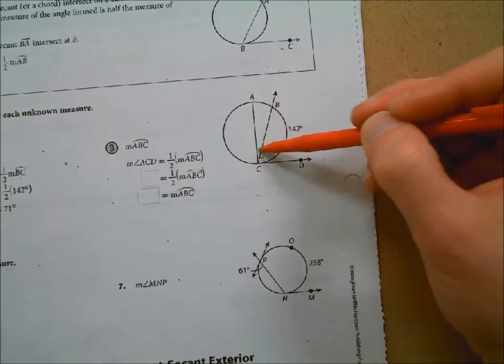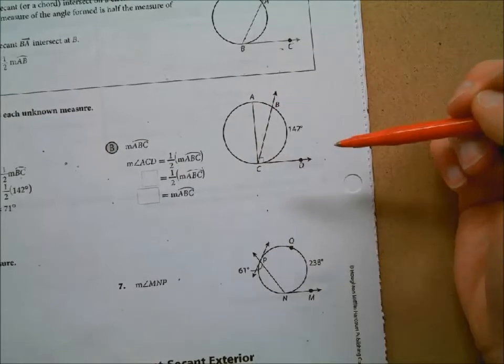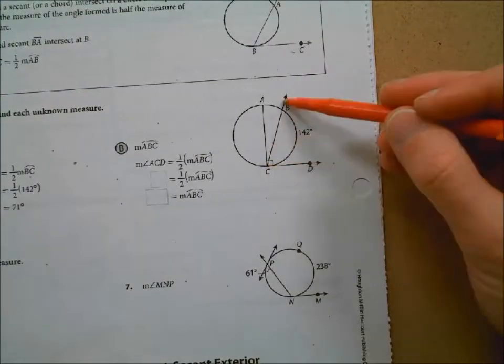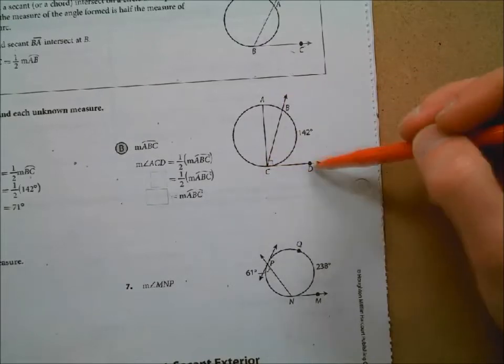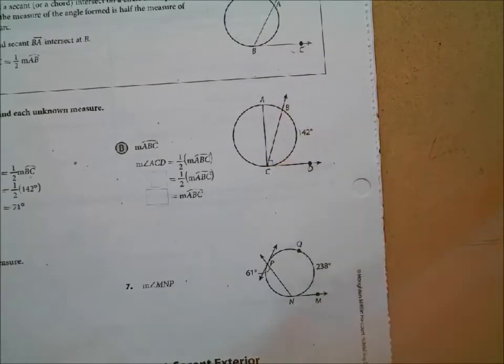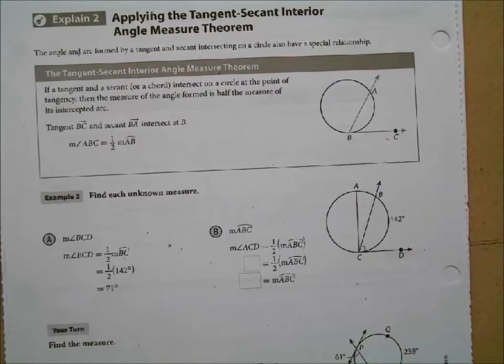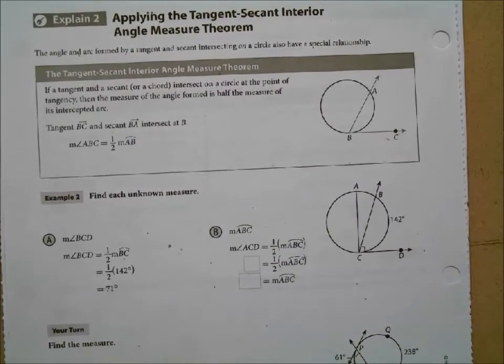This angle is 1/2 arc AB. Or angle BCD, this angle right here, is 1/2 the arc 142 that it cuts out. So if the vertex of your angle is on the circle, that angle is 1/2 of the intercepted arc that it cuts out.